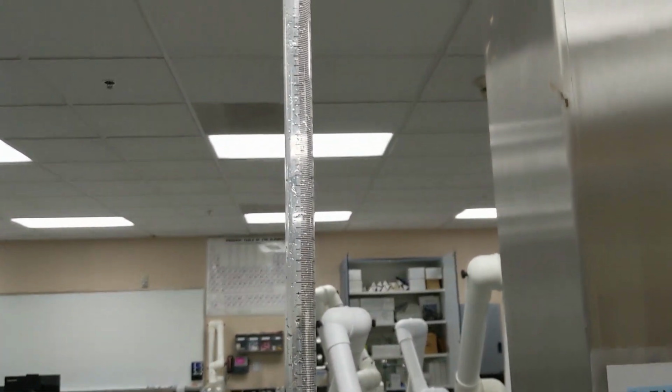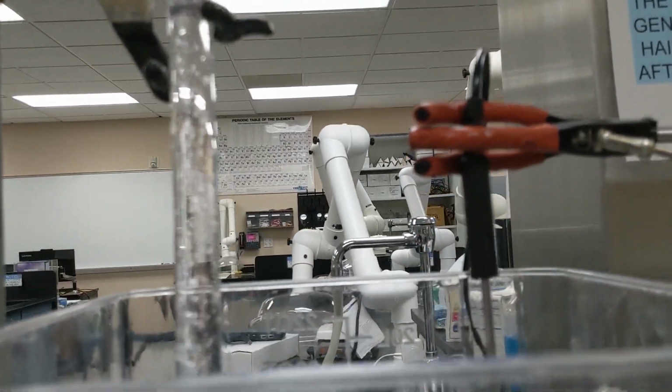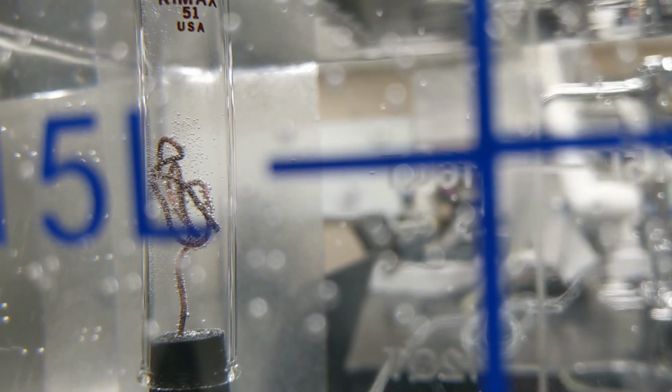So the bubbling's pretty robust now. We'll probably be done with this trial in a few seconds. A little piece of magnesium broke off though. Okay, so it looks like the reaction's complete at this point.